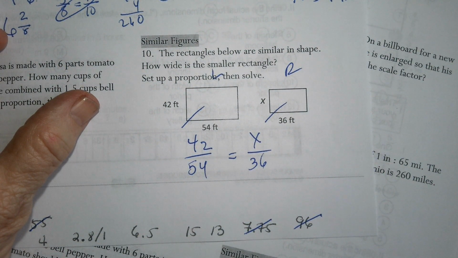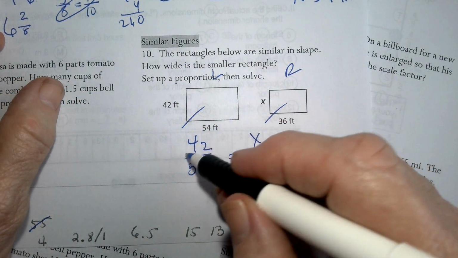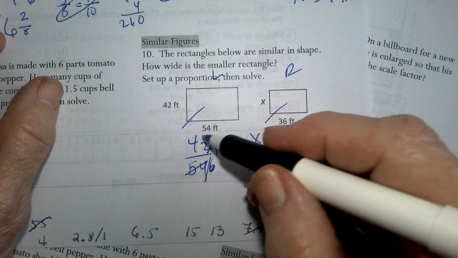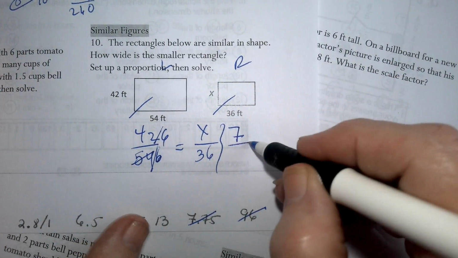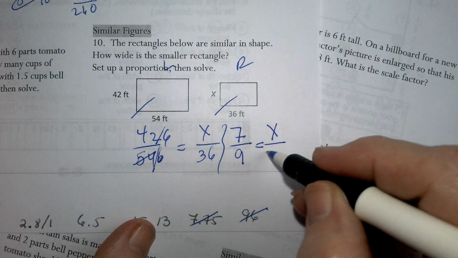You can reduce by 12. Not 12. 6 goes into it. Oops. So I'm going to rewrite it. 42 divided by 6 is 7. 54 divided by 6 is 9, is equal to X over 36.